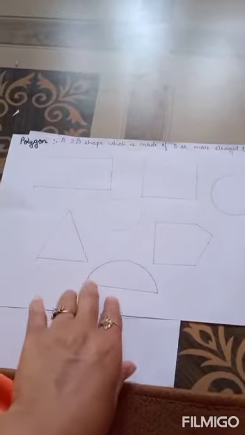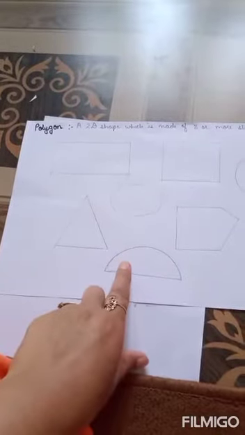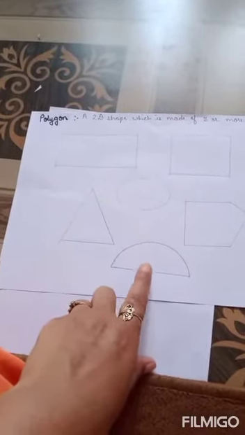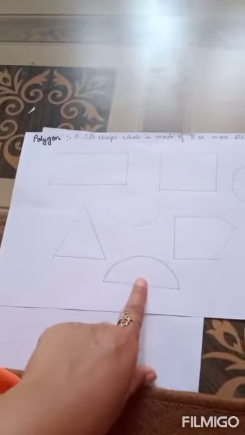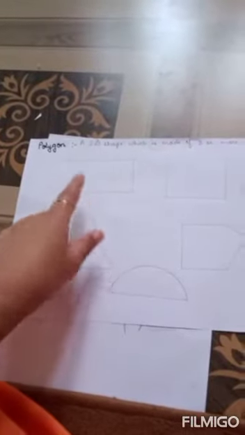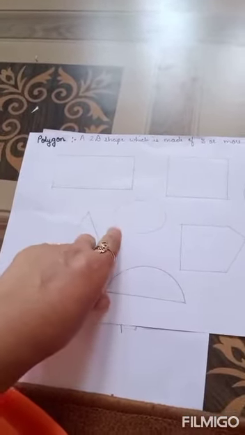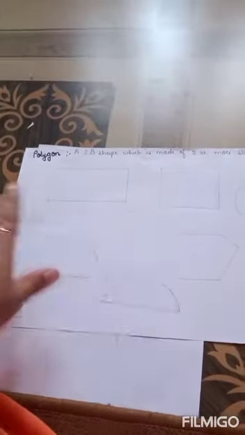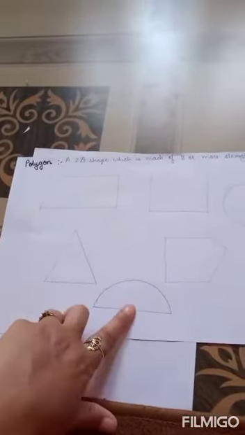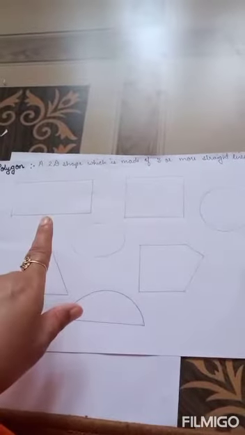Okay, children, I'll be sharing this sheet with you, and I want you all to color all the polygons with blue. All right, so you'll color the polygons with blue color, and write the name of the polygon. So if this is a polygon, write the name. But again, any shape which is made up of a curved line is not a polygon. Hence this oval, the semicircle and the circle are not polygons. All right, children? Okay, good.